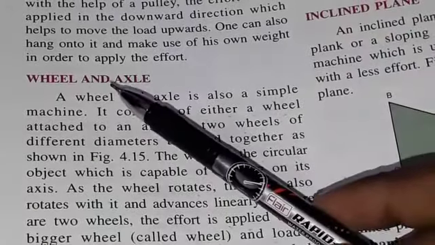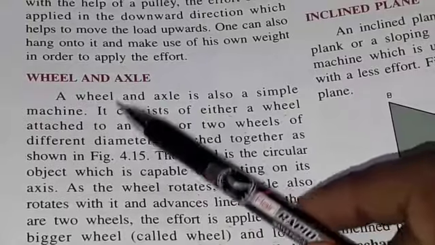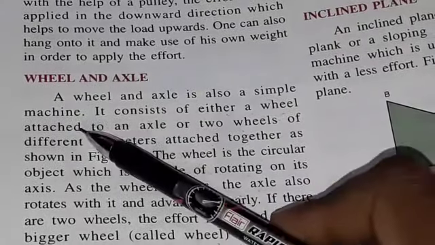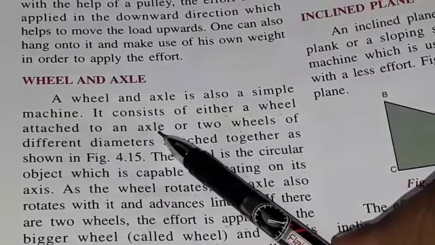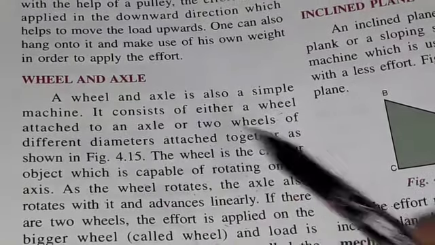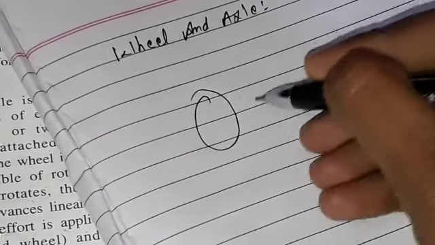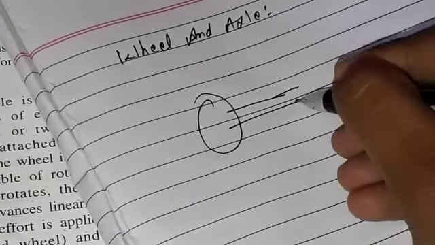Class, our next topic is wheel and axle. A wheel and an axle is also a simple machine. It consists of either a wheel attached to an axle or two wheels of different diameters. Either your wheel is attached with an axle, this is your axle and this is your wheel.